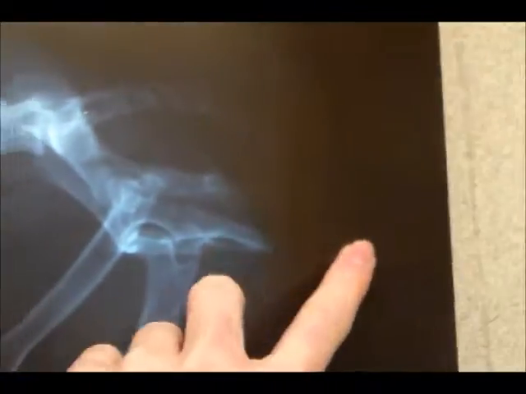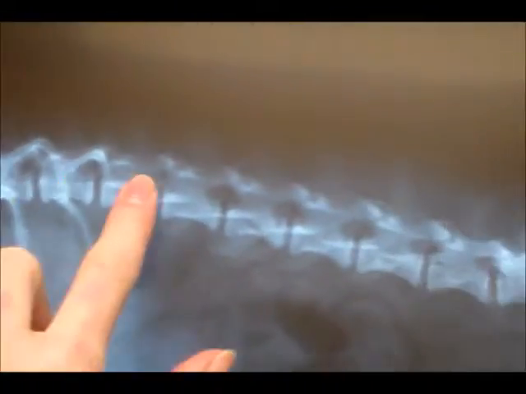We have our spine x-ray. This is a right lateral, so it just hooks up right up here. And here's your marker. So cranial area here, caudal area back here. This is a nice view of the spine here.